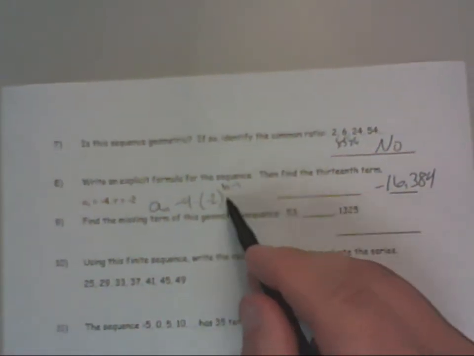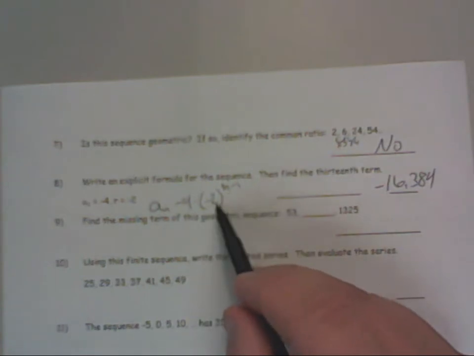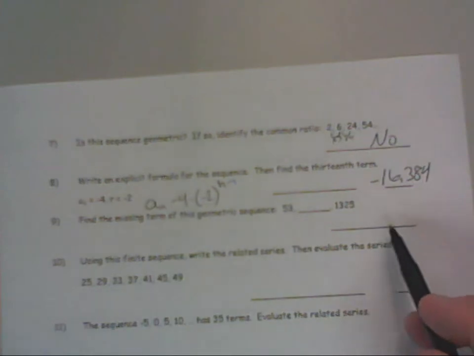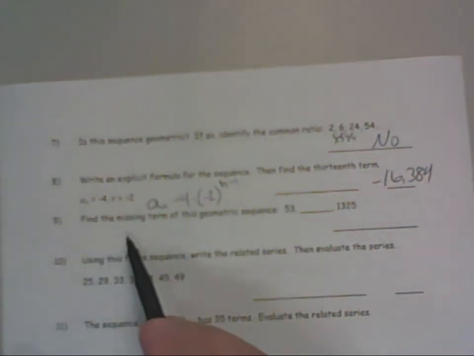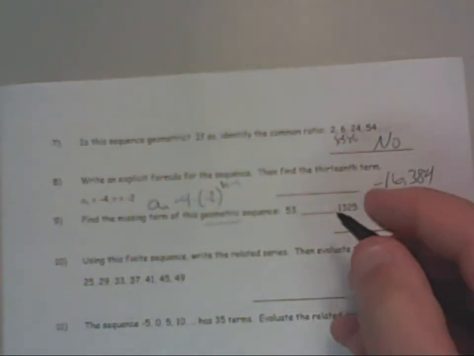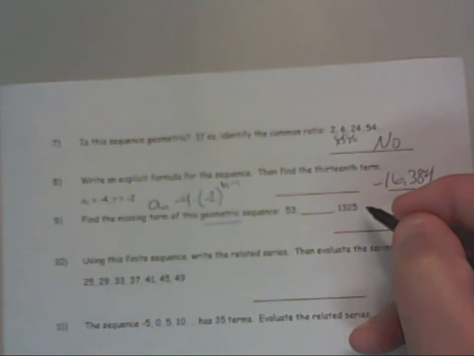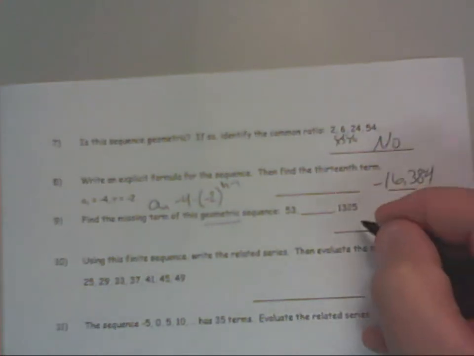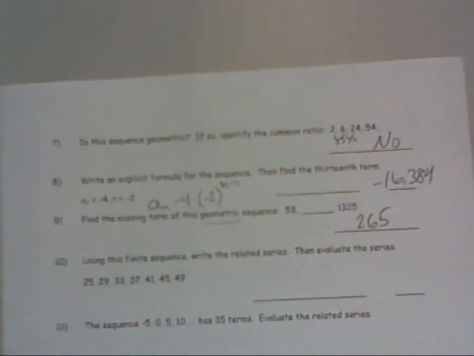So the -2 to the 12th power is positive, but then when we multiply it times -4, we get a negative number here. So some of us had a positive 16,384. It should be negative. So number 9, find the missing term of this geometric sequence. Well, that's when we multiply the two terms together. We take 53 times 1,325 and then take the square root, and that's 265.